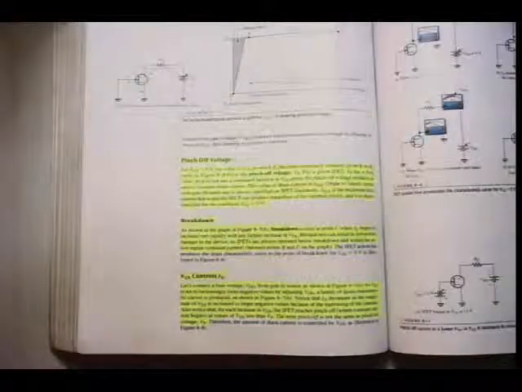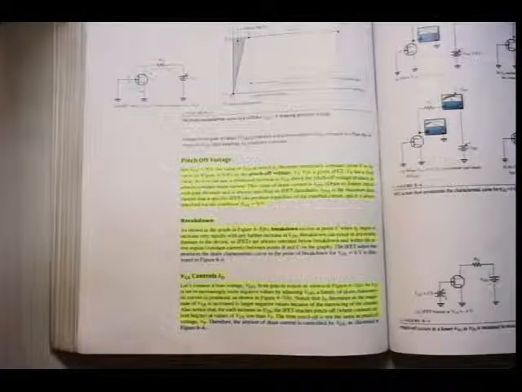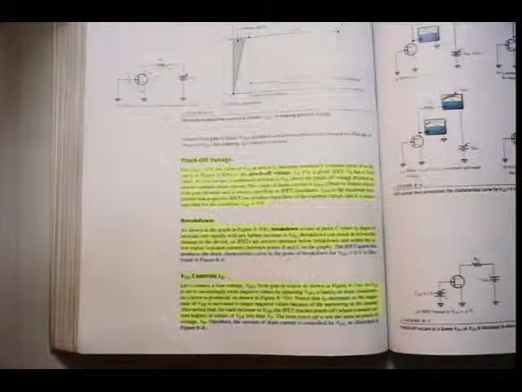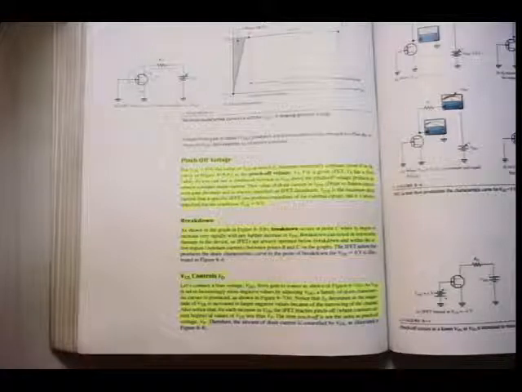As shown in the graph in figure 8.5b, breakdown occurs at point C when ID begins to increase very rapidly with any further increase in VDS. Breakdown can result in irreversible damage to the device. So JFETs are always operated below breakdown and within the active region, constant current between points B and C in the graph.